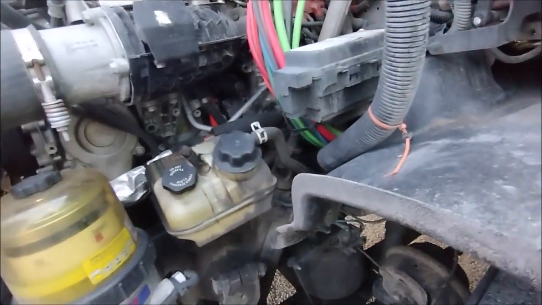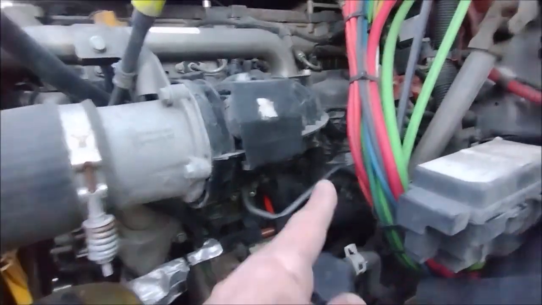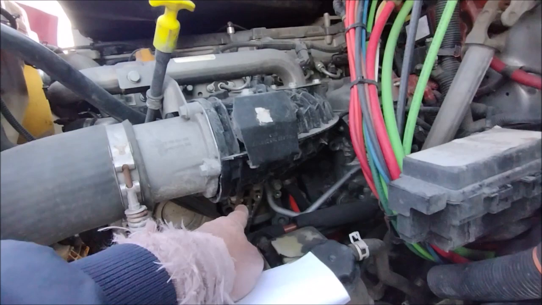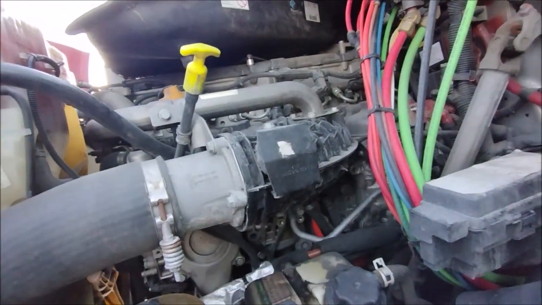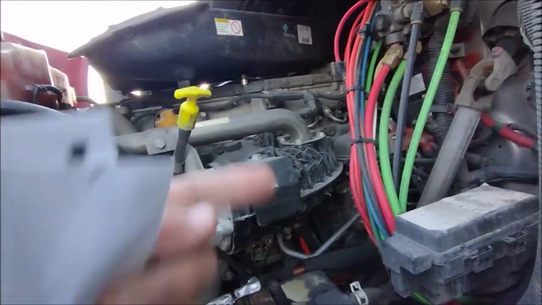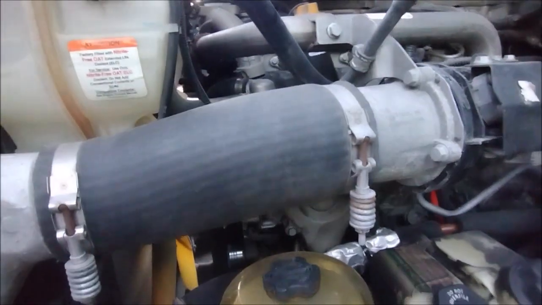You have also, that is the air compressor. I don't know what that unit is. Maybe the fuel, maybe the oil pump. It's a sort of compressor. It takes its torque from the engine. And you have the water pump. Look at the other side.